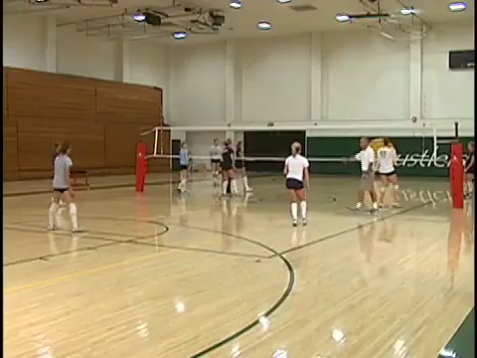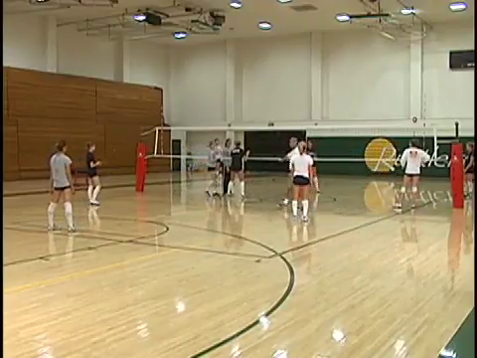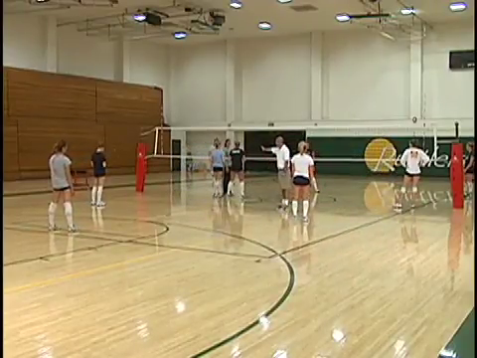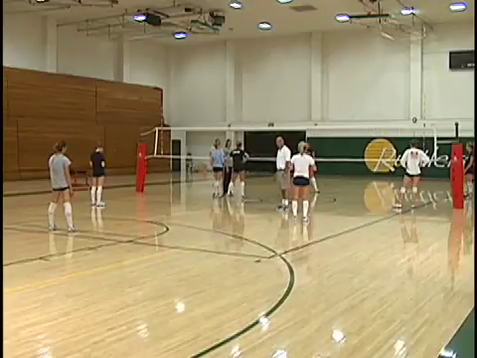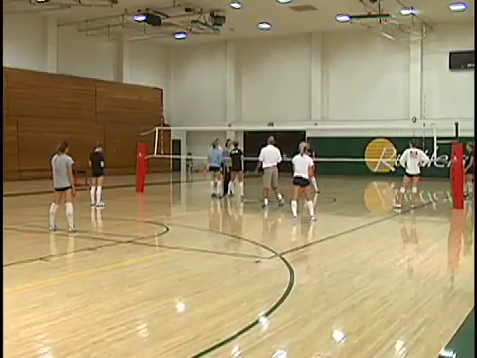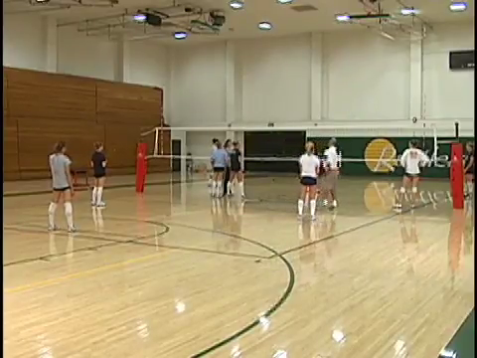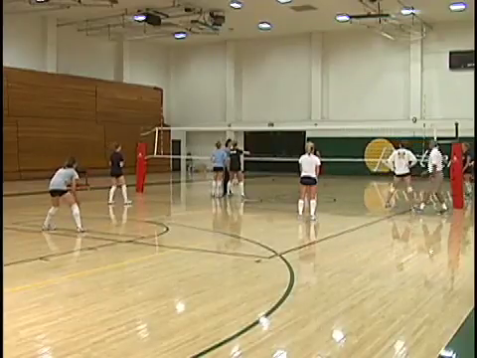So you see, if the setter jumps, the middle is stuck with her if it's a tight ball. If not, she's going to kick off, kick out. So Rich, you're going to dump toss. You can either dump it or set her.